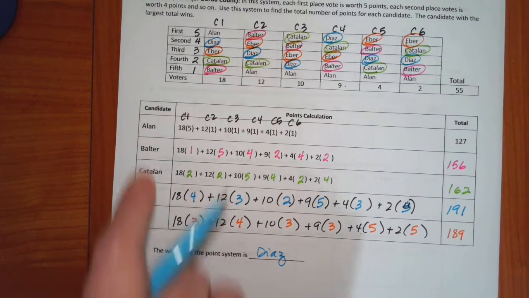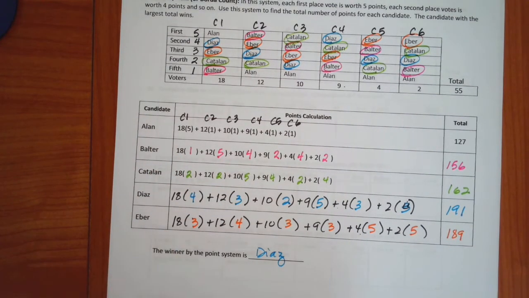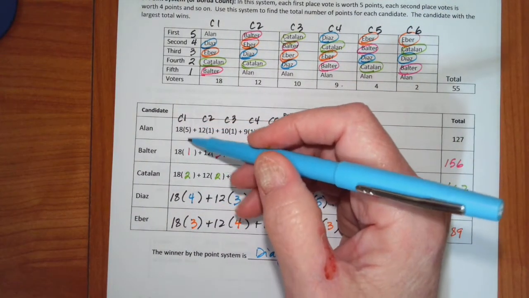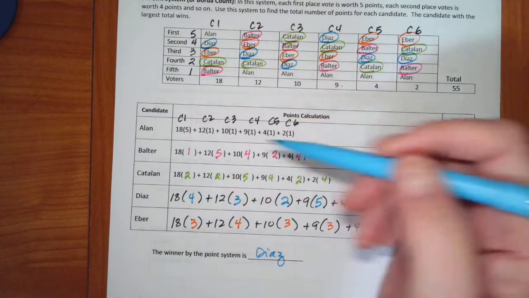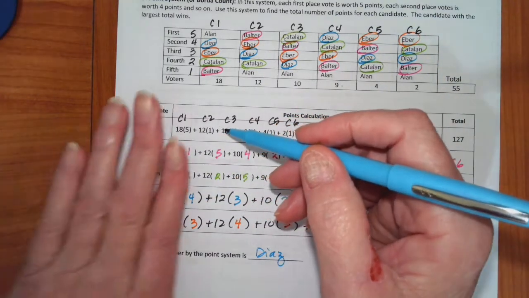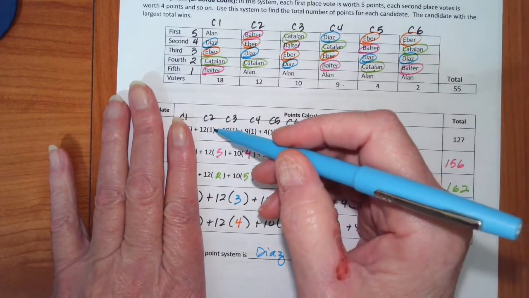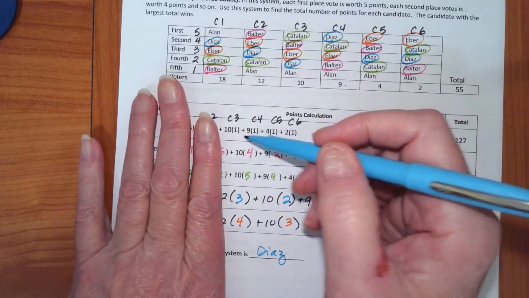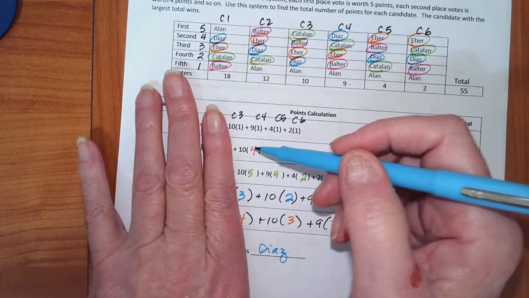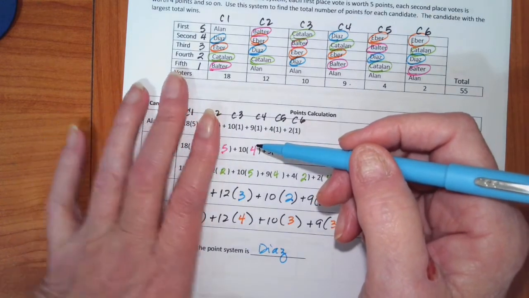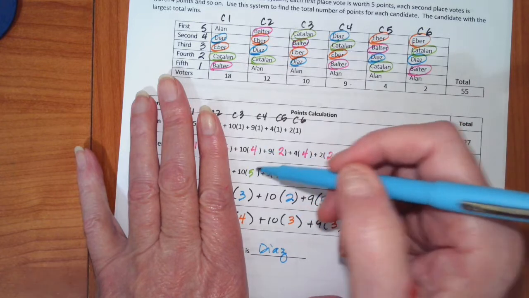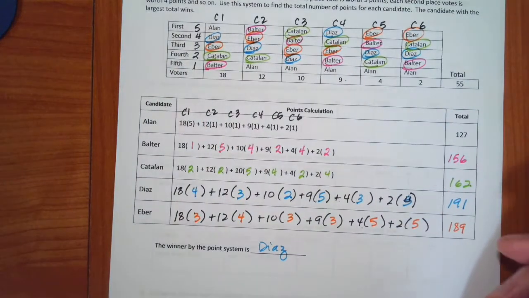For the 18 votes, they either come in first, second, third, fourth, or fifth. So all of these numbers should be different. So you have a 1, 2, 3, 4, and 5. In each column, you should have a 1, a 2, a 3, a 4, and a 5. Here in this column, for the 10s, I've got a 1, a 2, a 3, a 4, and a 5. So that's a good way to double check it.